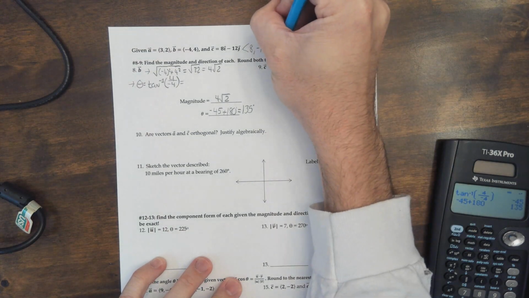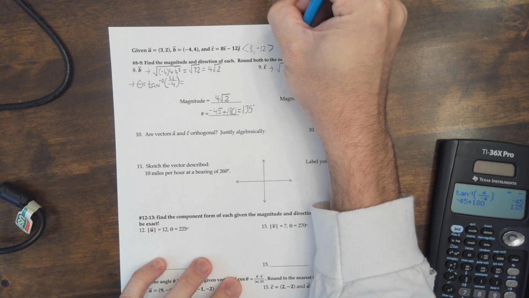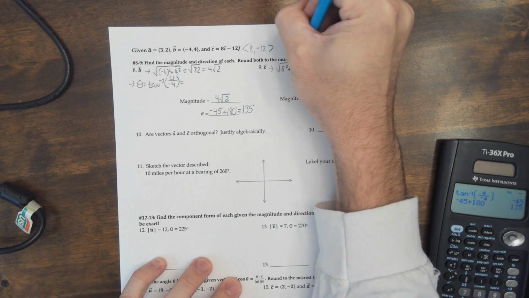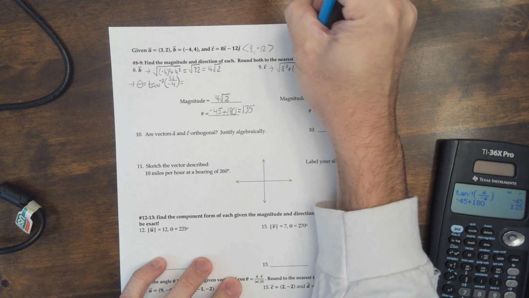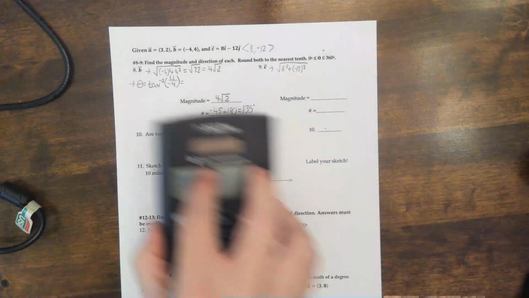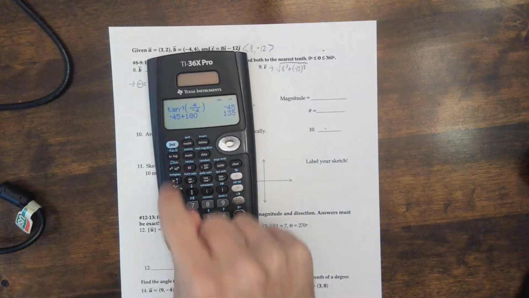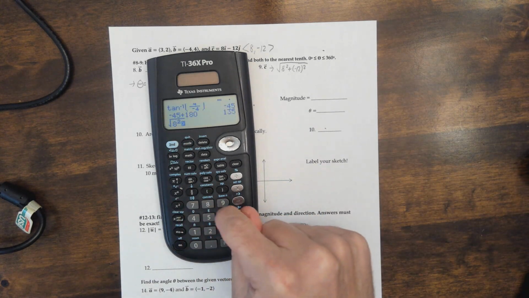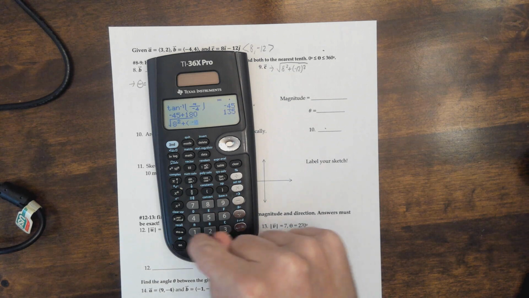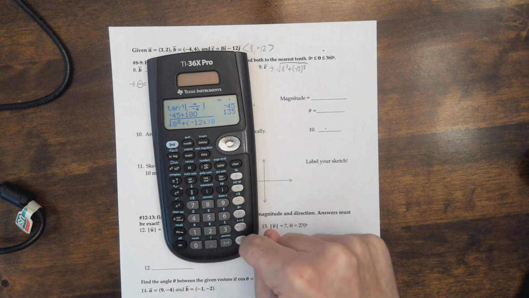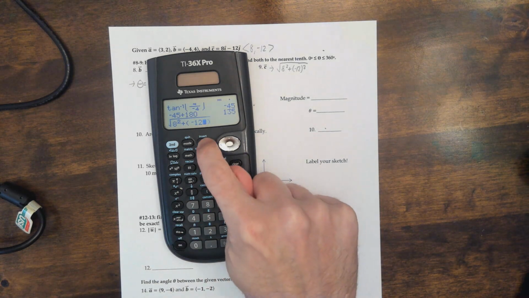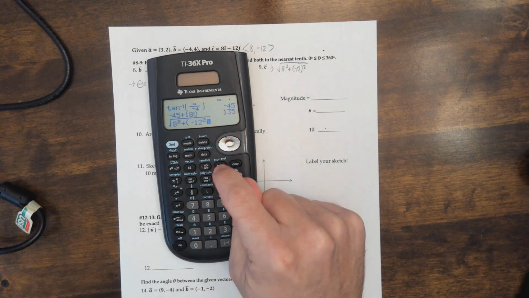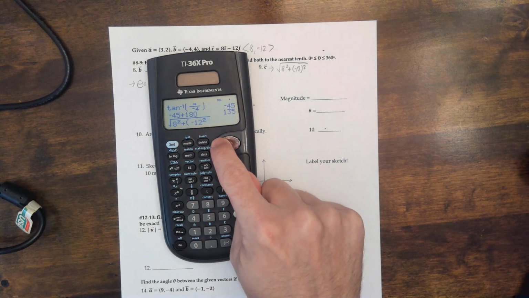All right, vector C. We take our component form here, 8 squared plus -12 squared. This time I'm just going to use my calculator to be quick. So we're going to do square root of 8 squared plus -12 squared.